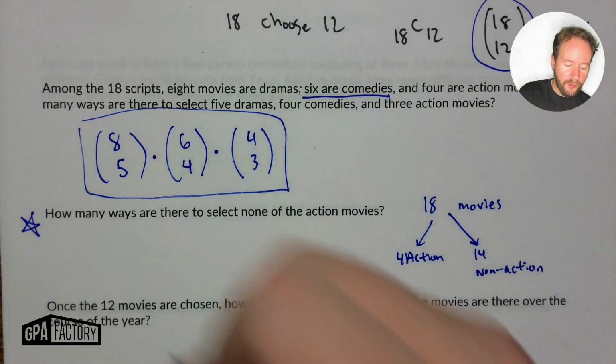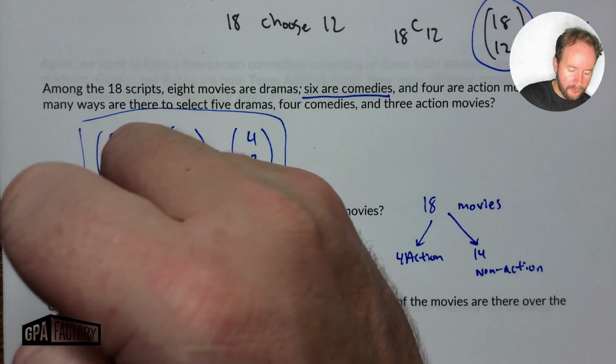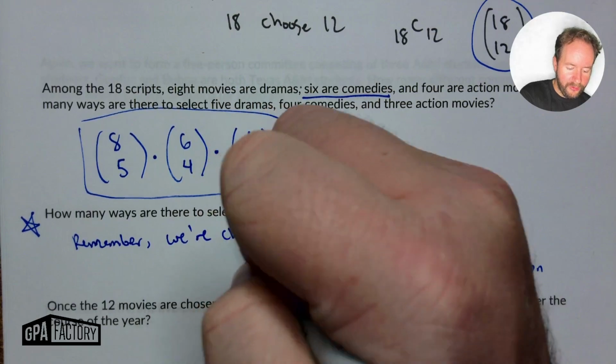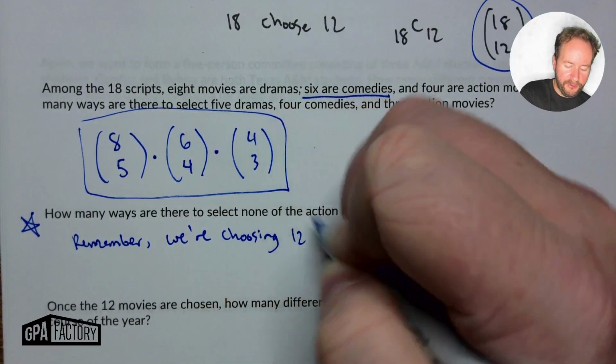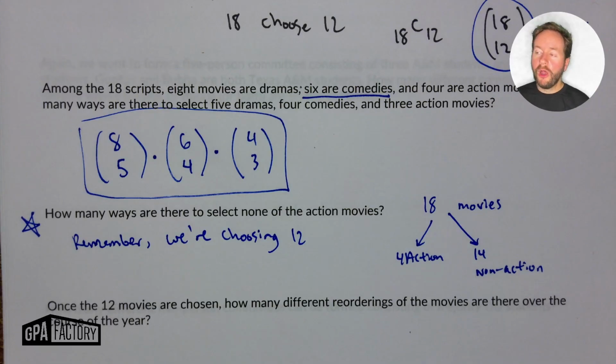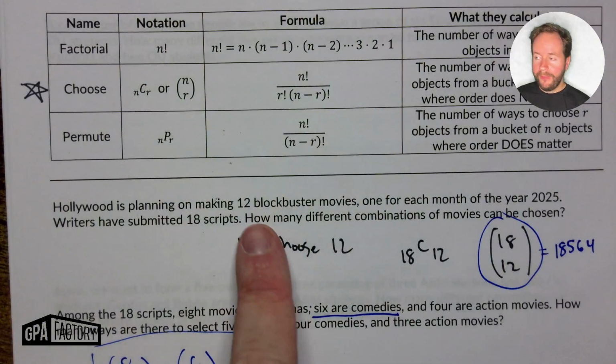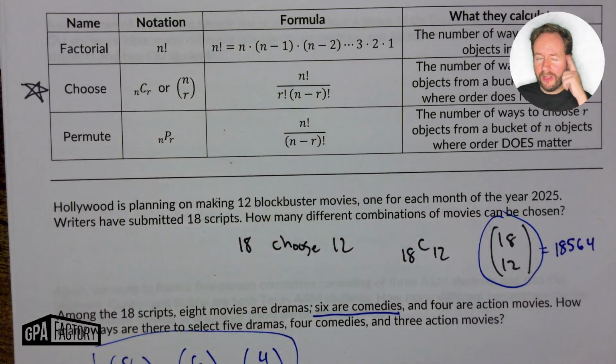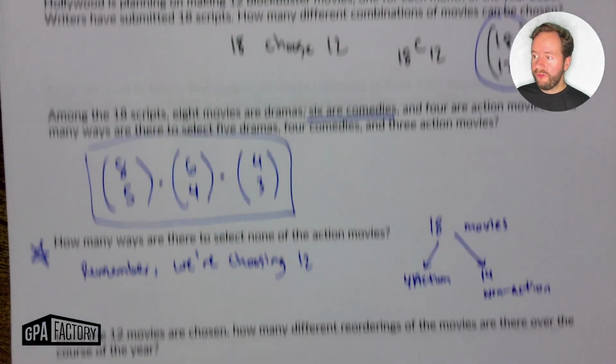There are, remember, don't forget, this whole problem, we're choosing 12 movies. I think a lot of people forget that. A lot of people forget that what was Hollywood planning on doing? They're planning on making 12 blockbuster movies, 1 for each month of the year. So you got to remind yourself, going way back to the beginning of the problem, we're always choosing 12 here.